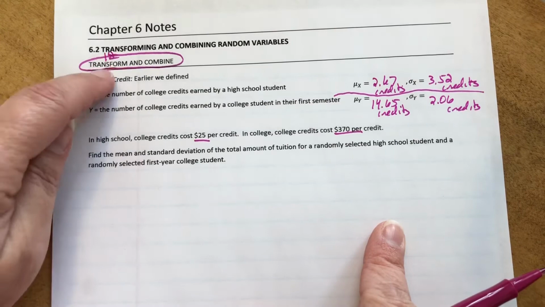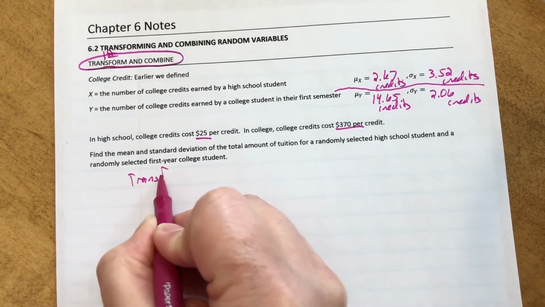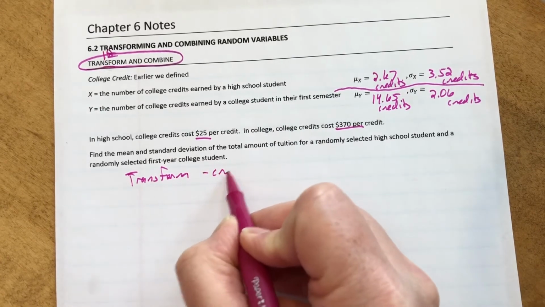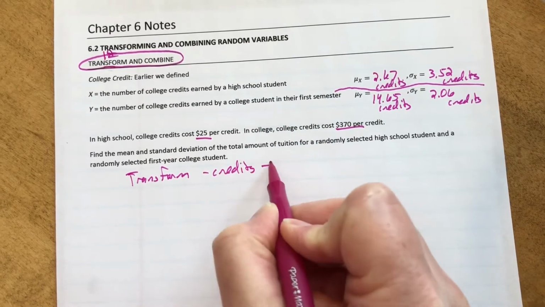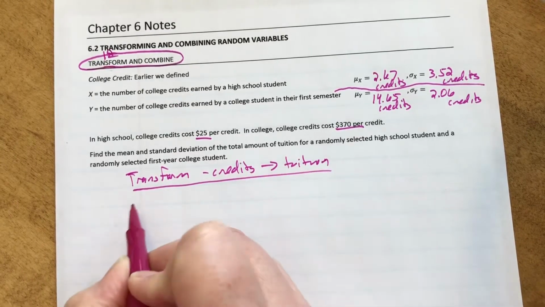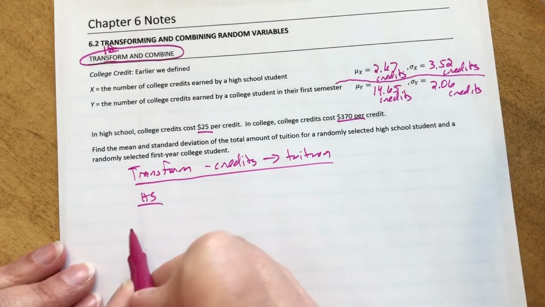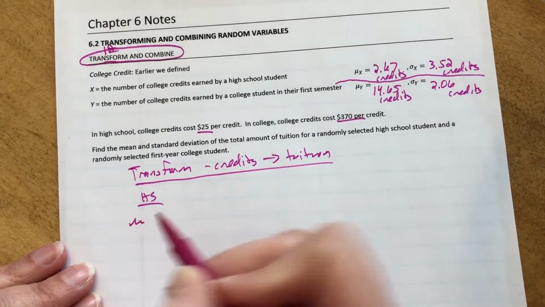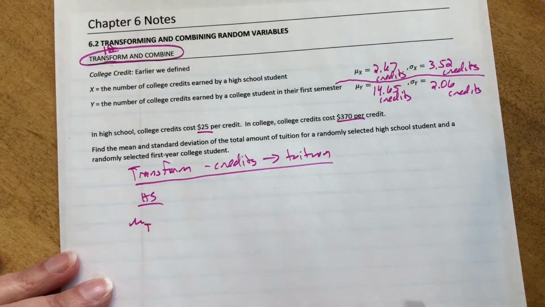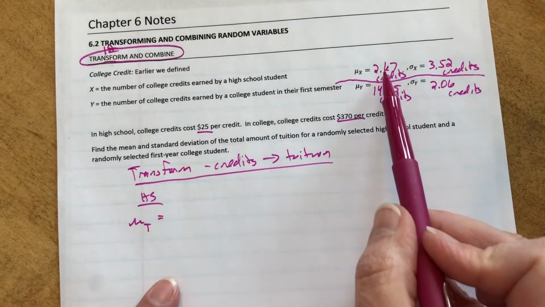So I'm going to transform them first. Okay, so I'm going to transform credits into money. Okay, so credits into tuition. Okay, so let's do high school first. So for the mean of tuition, all I have to do is take my $25 per credit and multiply it by the credits.